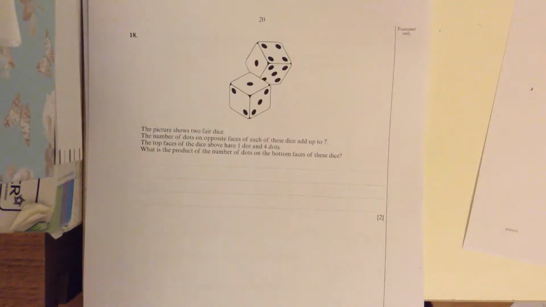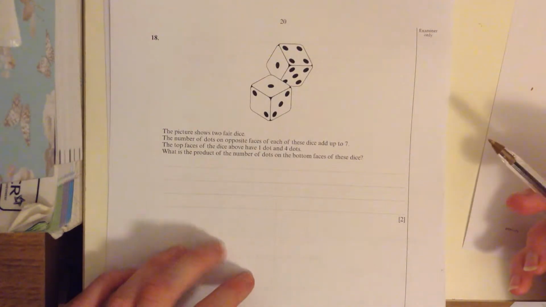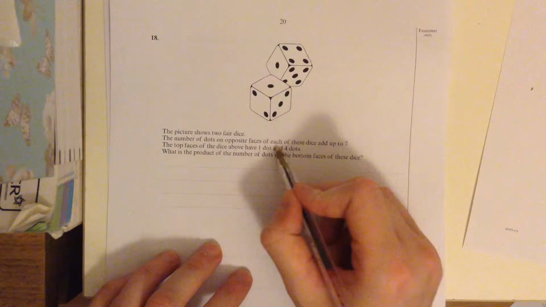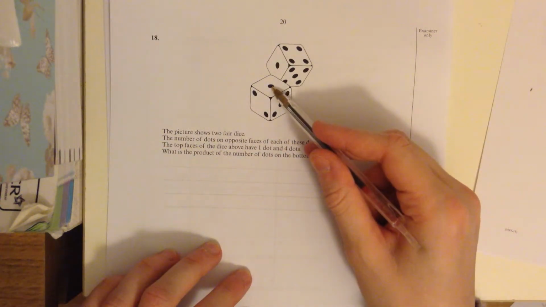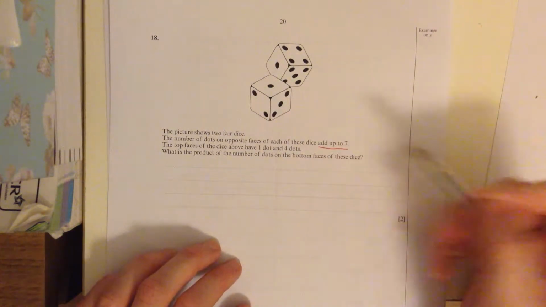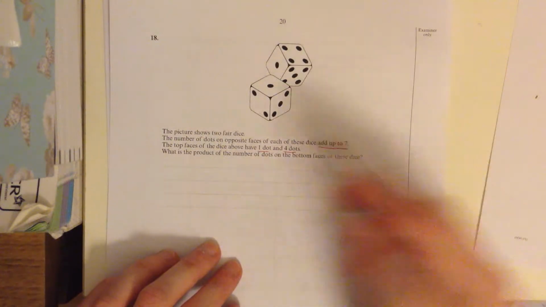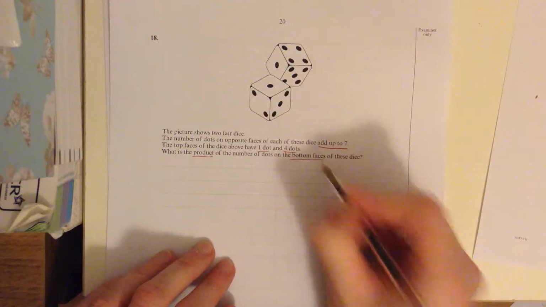Okay, question 18. Picture shows 2 fair dice. Fair just means ordinary dice. Number of dots on opposite faces of each dice add up to 7. So like an ordinary dice, if you've got 1 on the one side, you can have 6 on the other because they add up to 7. Okay, the top faces have 1 dot and 4 dots as in the picture. What is the product of the number of dots on the bottom faces?